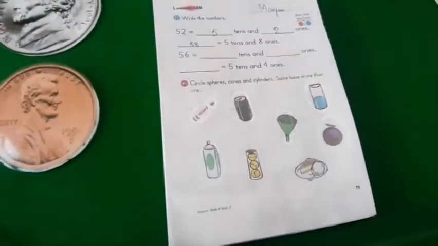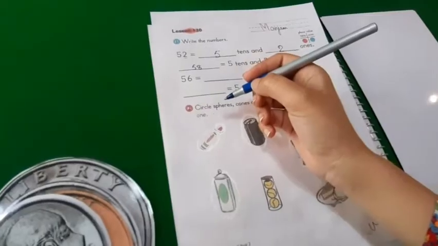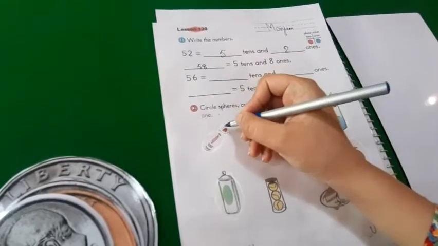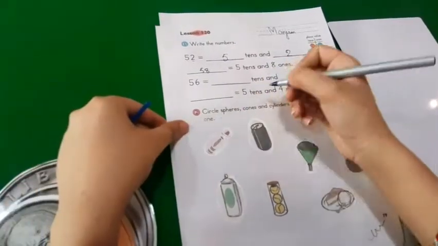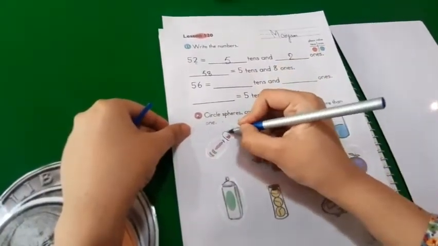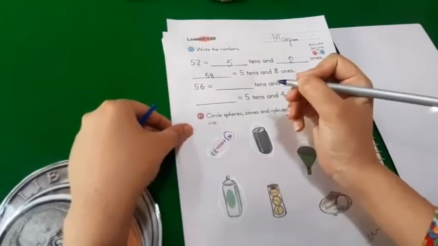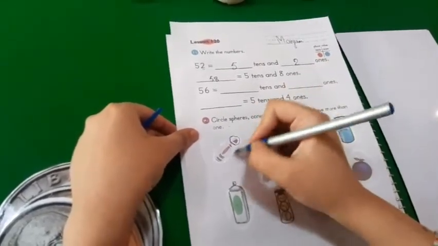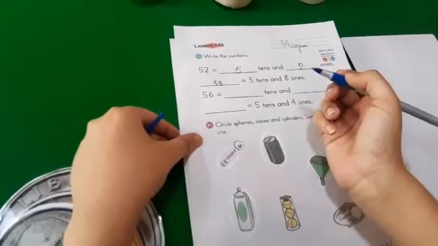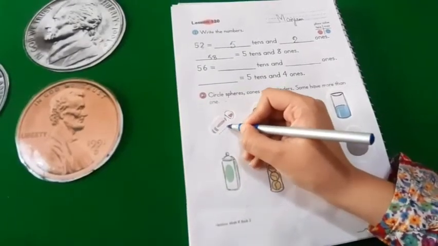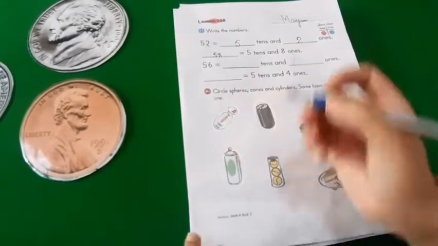All right, now let's look at this first one, the crayon. Let's look at the top part. What does this look like? The top part of the crayon looks like a cone. Very good. So we're going to circle this top part here. Now what about the bottom part? What does this look like? It looks like a cylinder, so I'm going to circle this part separately.